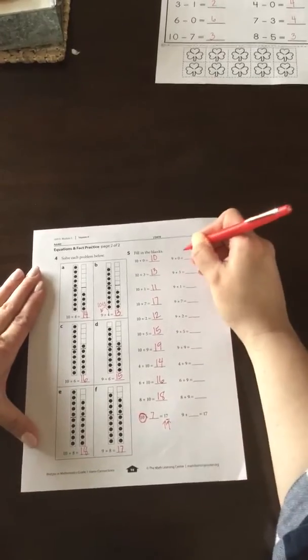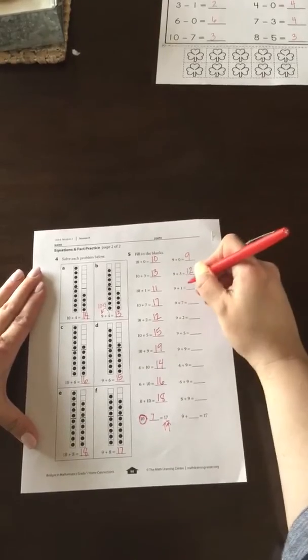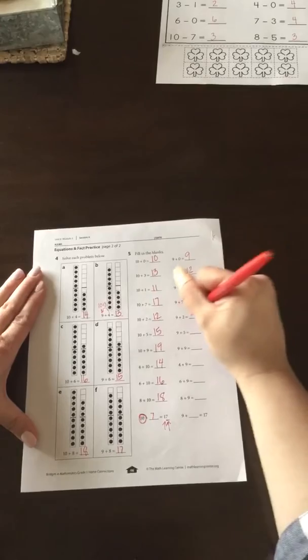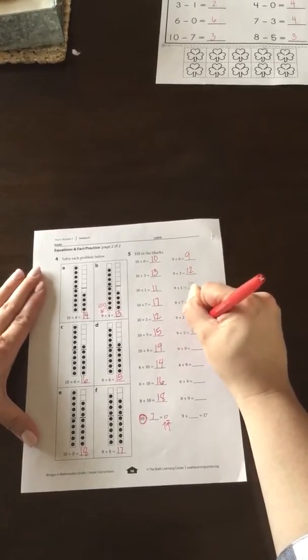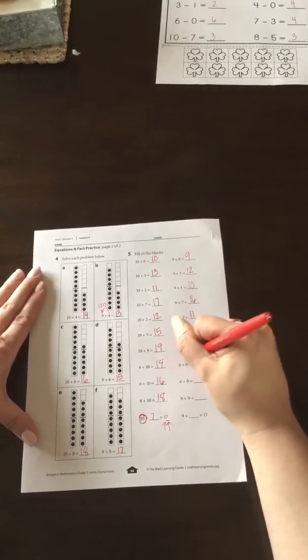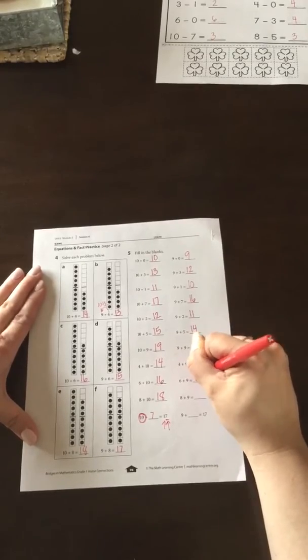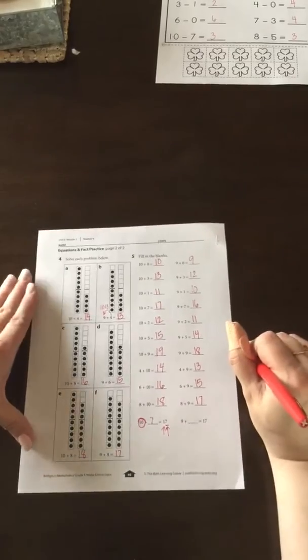Okay, we're over here. 9 plus 0 is 9. 9 plus 3 is 12. 9 plus 1 is 10. 9 plus 7 is 16. 9 plus 2 is 11. 9 plus 5 is 14. 9 plus 9 is 18. 4 plus 9 is 13. 6 plus 9 is 15. 8 plus 9 is 17.